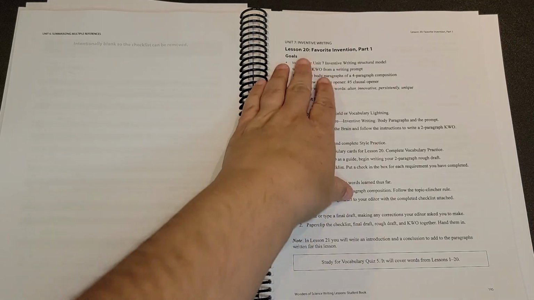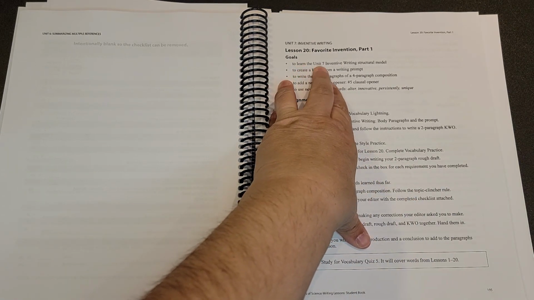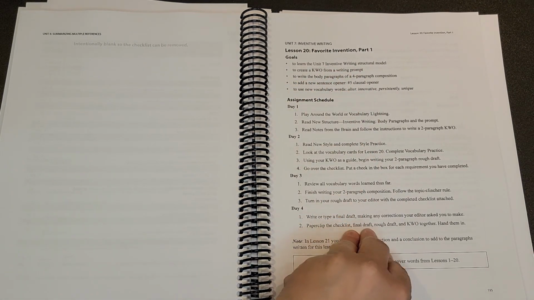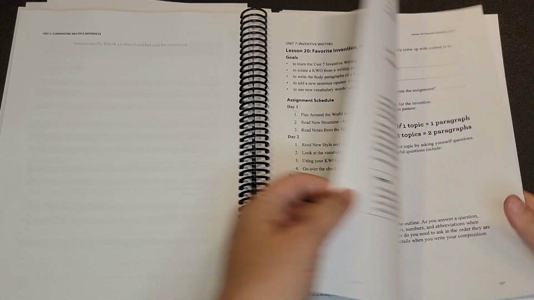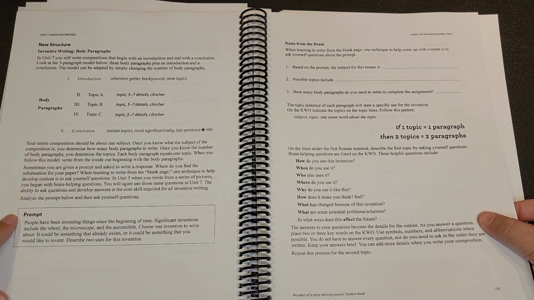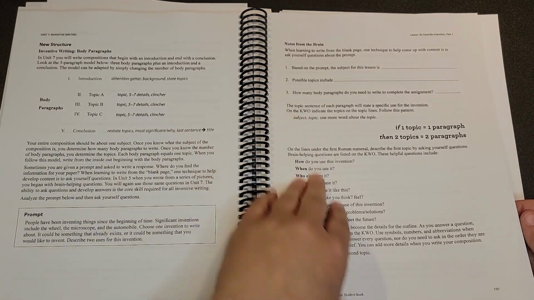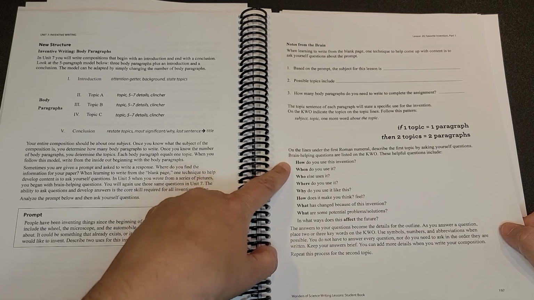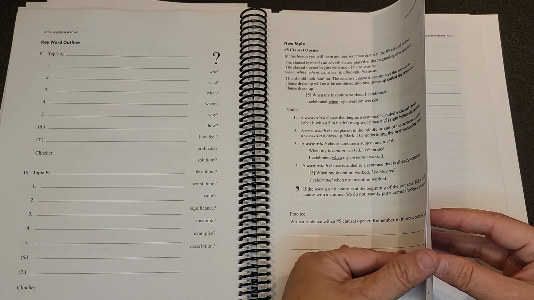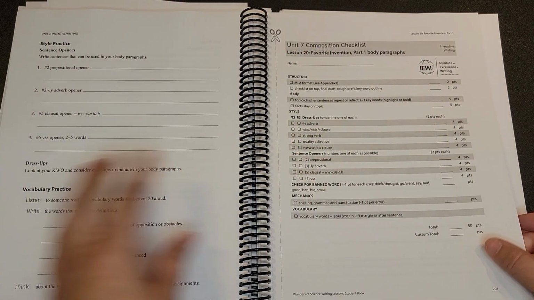For lesson 20, you can see this is about favorite inventions. What we're wanting to do is learn the Unit 7 inventive writing structure model. This is a new model, and you still have your assignment schedule. Here's your model, so this would be your teaching portion. Here's the prompt for which the student needs to answer the questions. Then you have your notes from your brain, things to think about when you're brainstorming, and here's your keyword outline, your new style, your style practice, vocabulary practice, and your checklist.